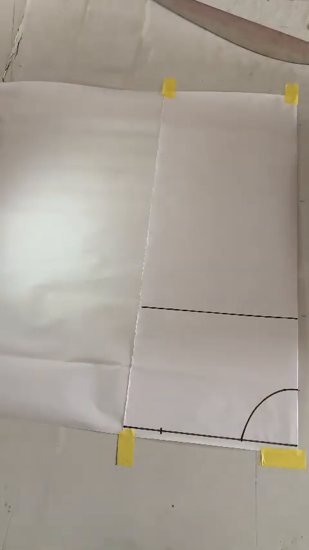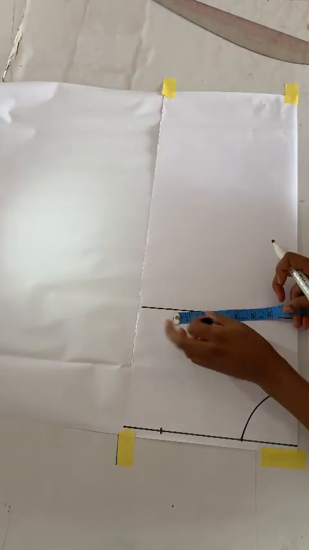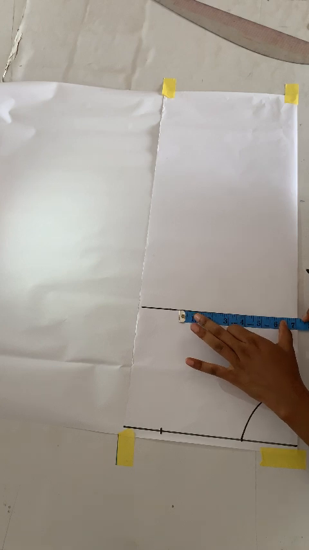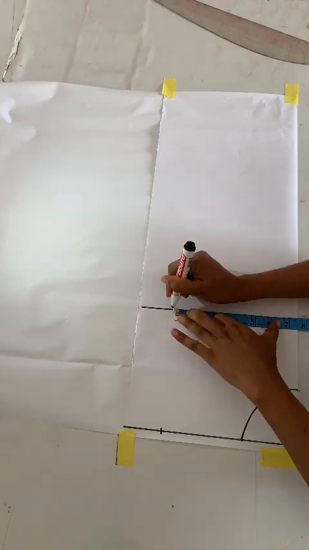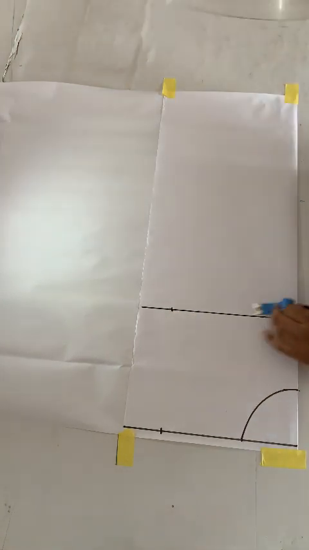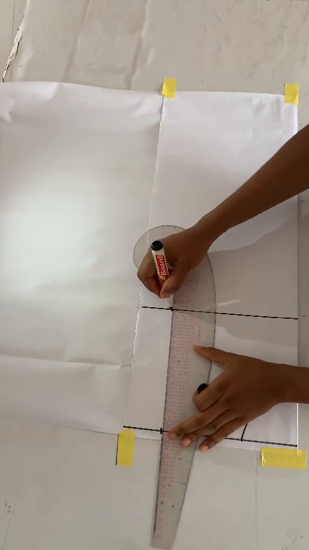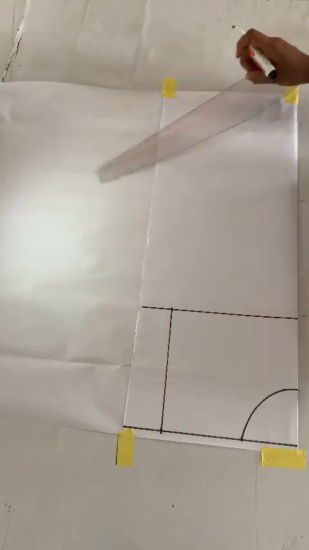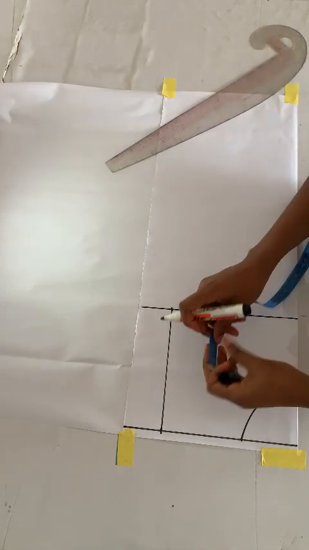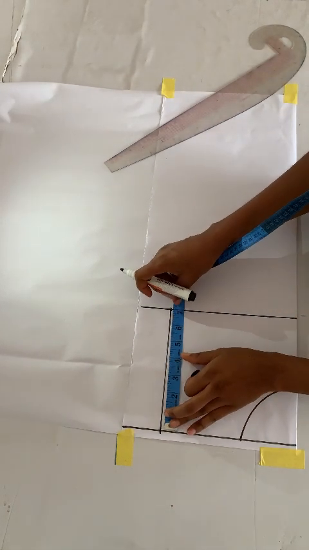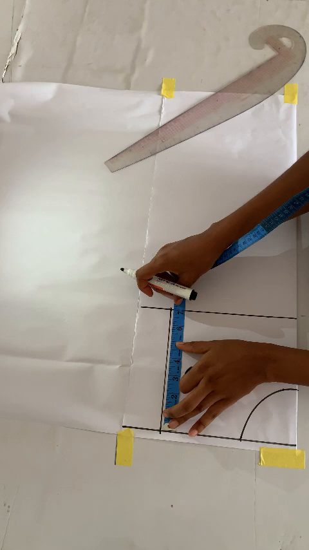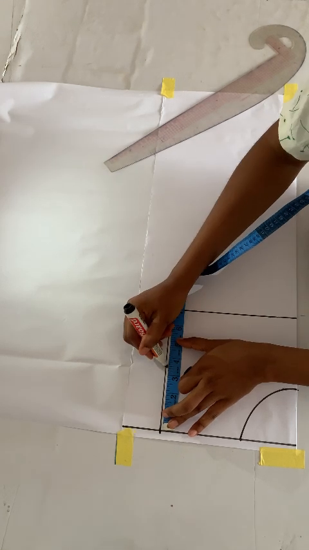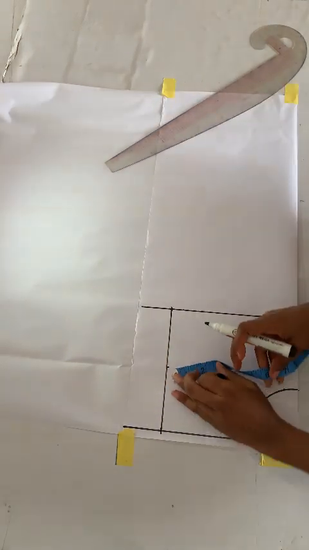The next thing I'm going to do now is to go in at that point by my shoulder measurement. Remember, it's 7.5, 15 divided by 2. So I use that there just to get a straight line at that point. The next thing I'm going to do is to find the midpoint. Just watch what I'm doing. I'm going to find the midpoint, which is 3.5.